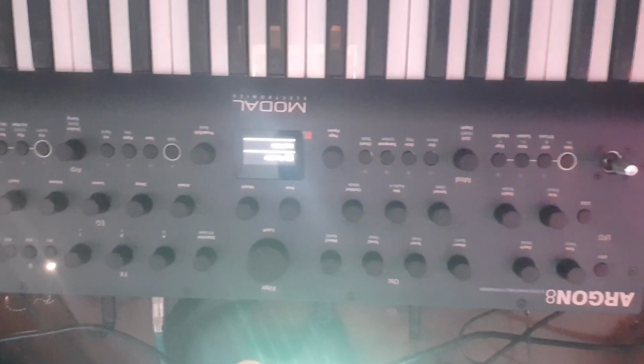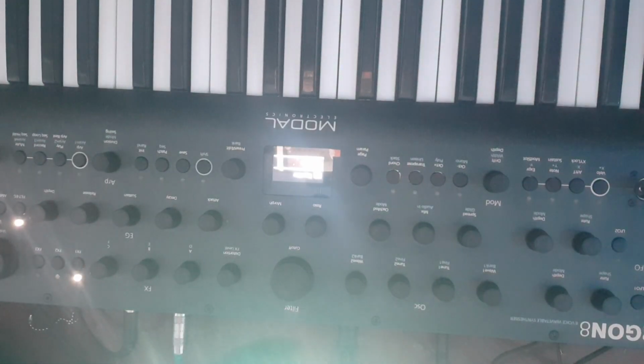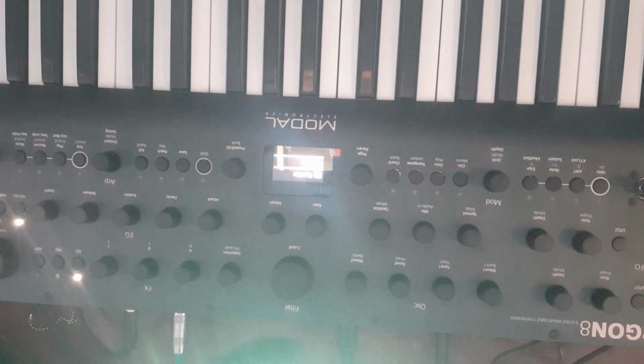Hopefully you can see most of the interface. Apologies for not being able to capture the entire interface. I'm just doing this with my phone, so I'm not the most professional YouTuber, but bear with me.